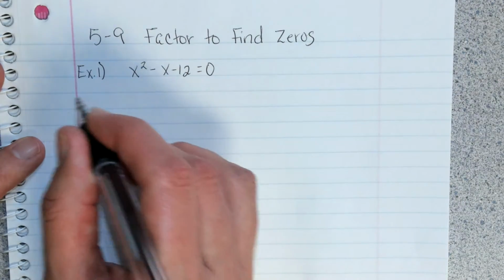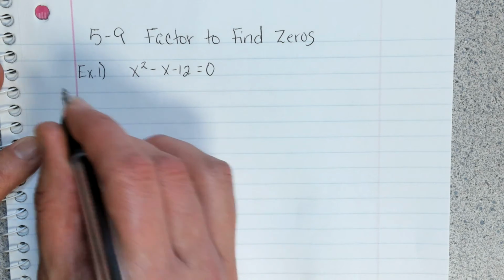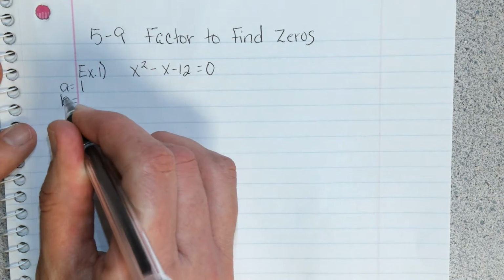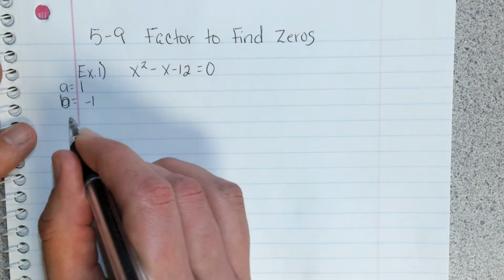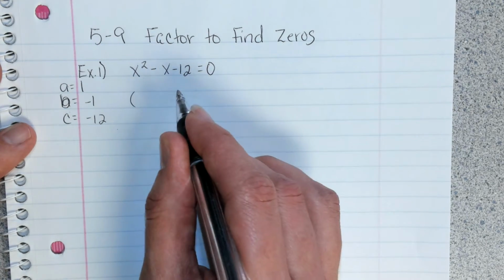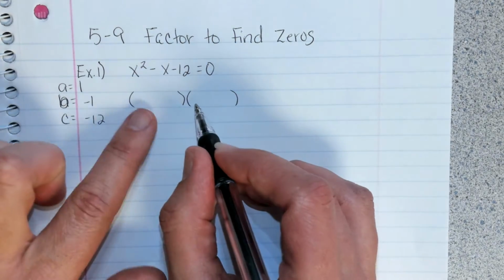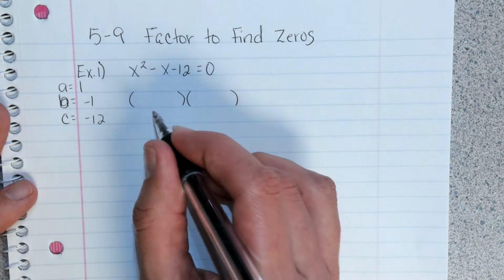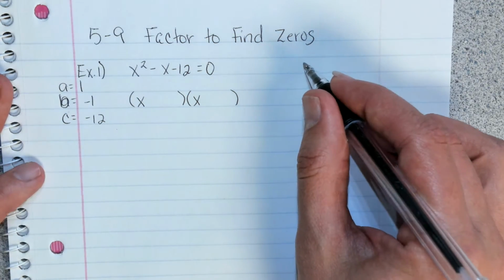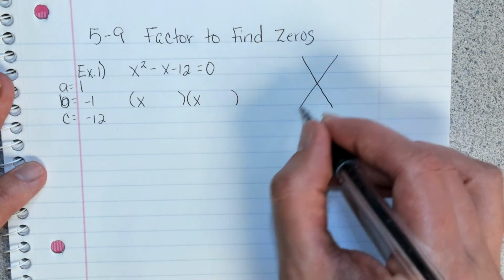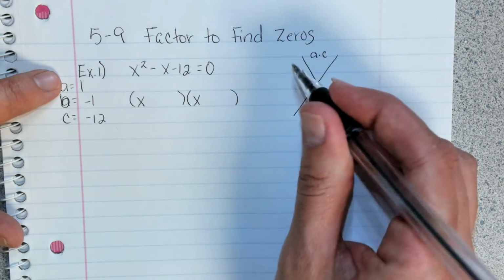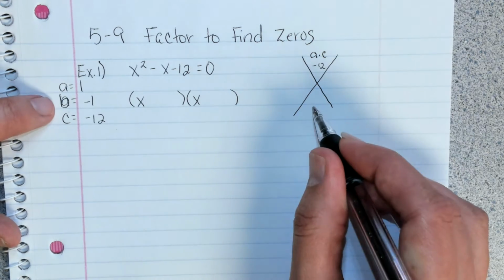So first identify a, b, and c. So a is 1, b is -1, c is -12. We're going to have parentheses. This has to be an x to get x squared. Then to figure out what those two are, we're just going to do our little x. A times c is -12. B is -1.